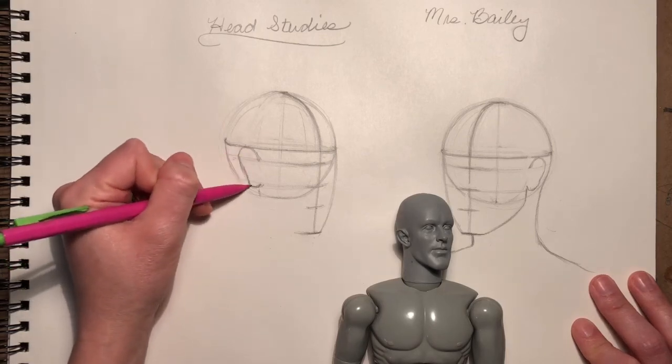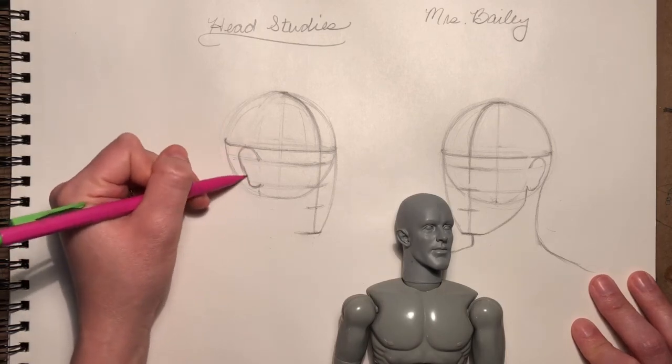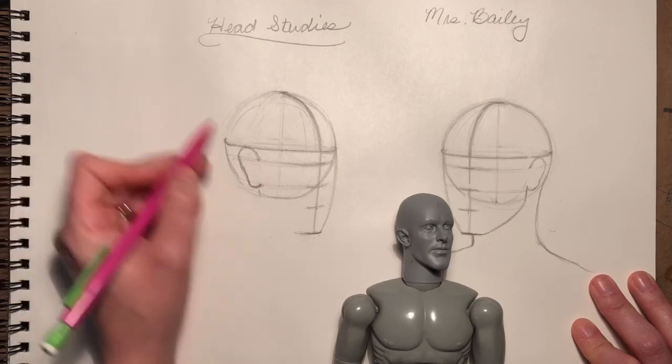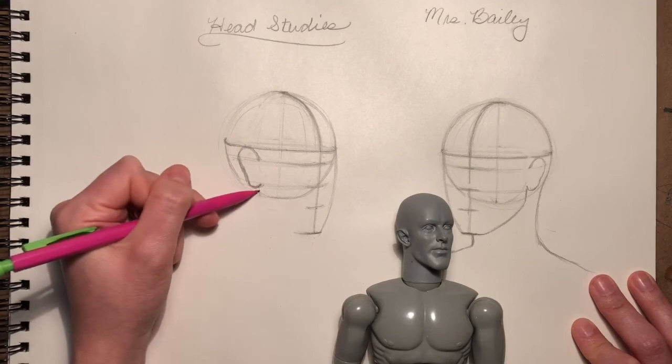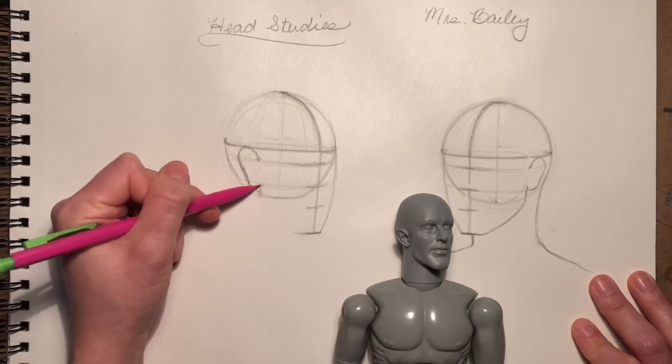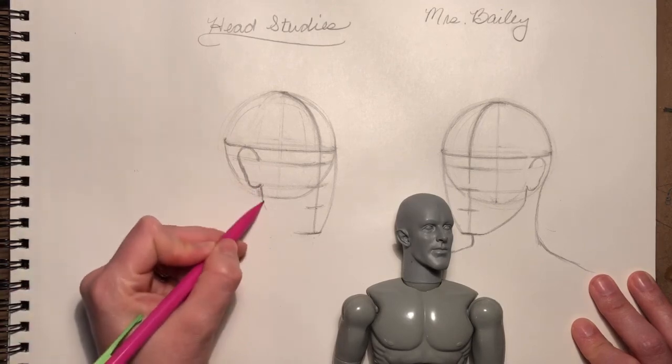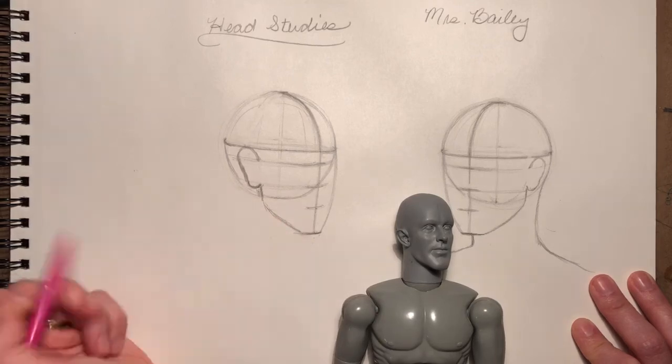And blocking in that ear from about there to the bottom of the nose, coming up to the brow line and down, and then blocking in the chin from below the ear, and then angling it in.